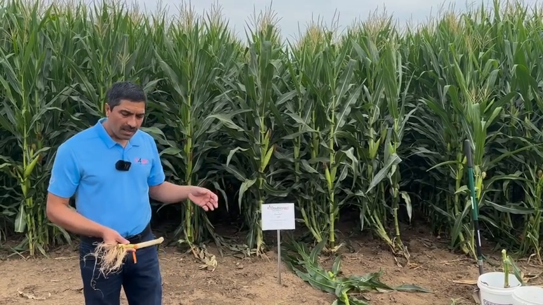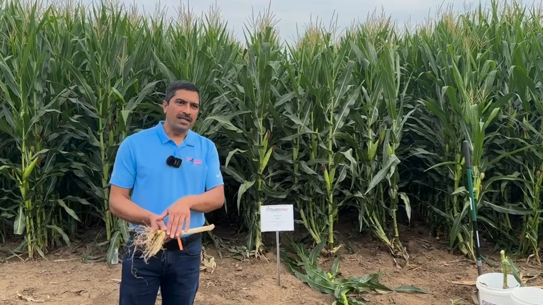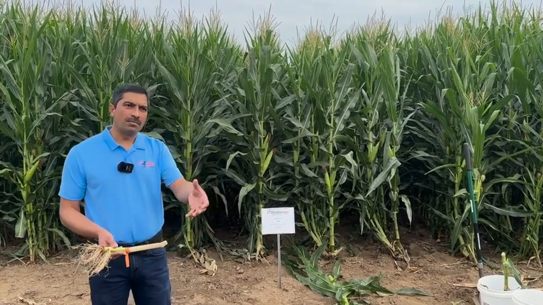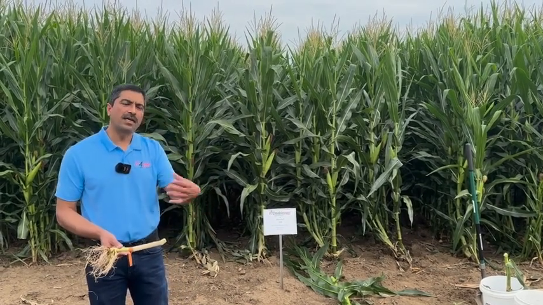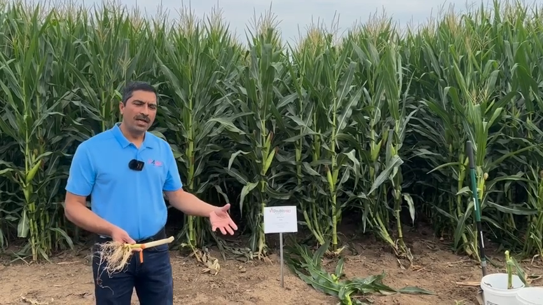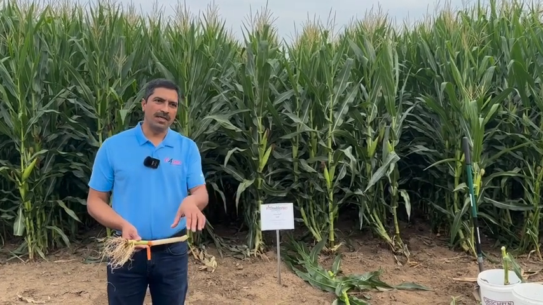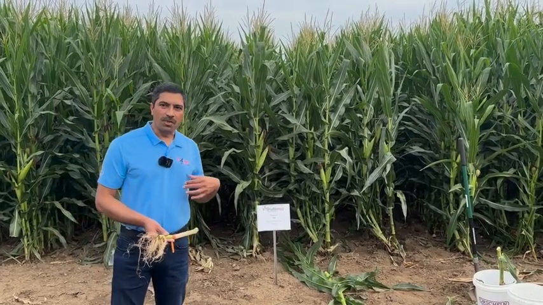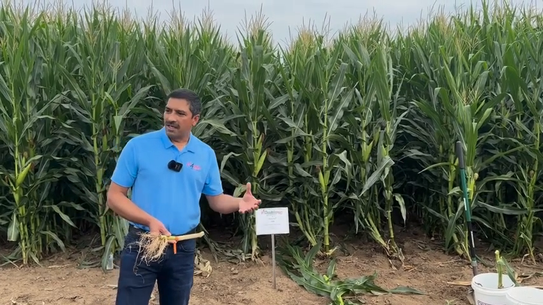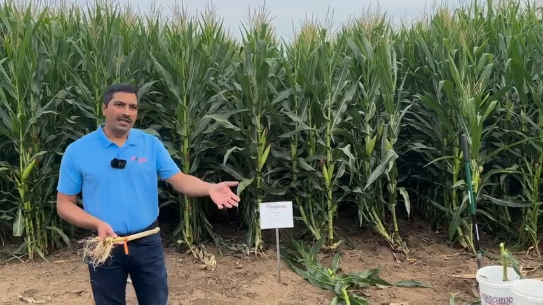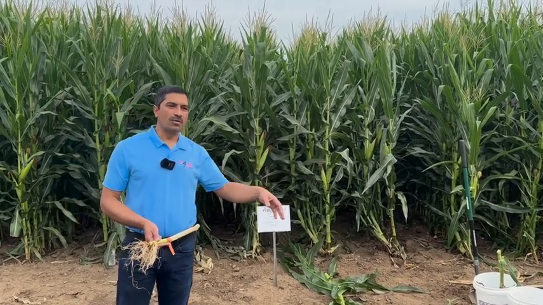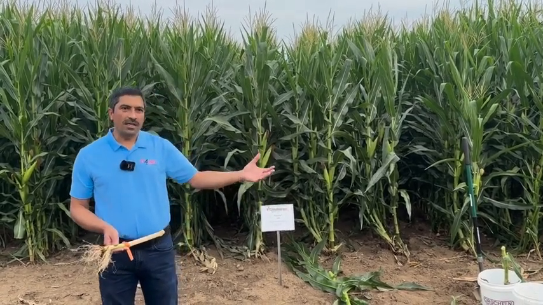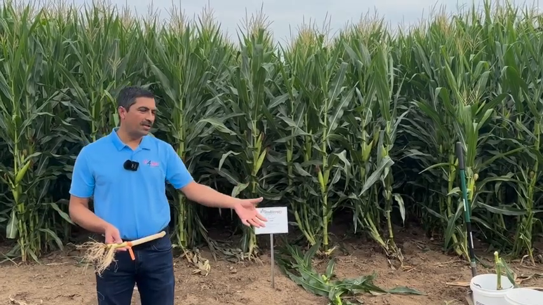But let's say a grower says, I planted SmartStax or one of the traited products from the competitor side where they already had a corn rootworm trait in them. In those cases, the best option for that grower would be to rotate. So that's our first recommendation. But we do realize there would be cases where a grower says, hey, I have dairy or I have cattle and I cannot plant any other crop, or I'm in a long-term contract. I need to do corn.